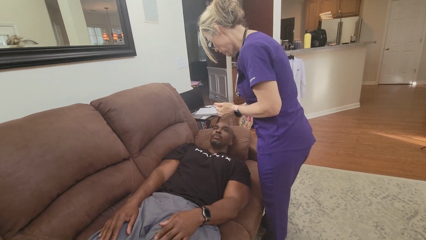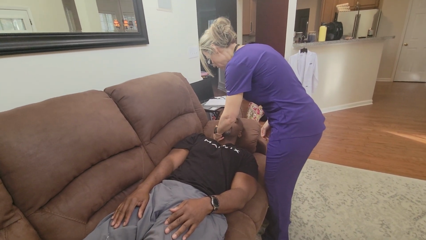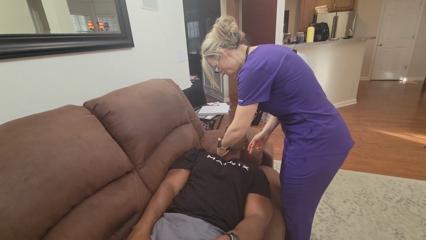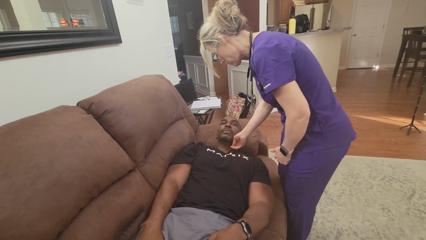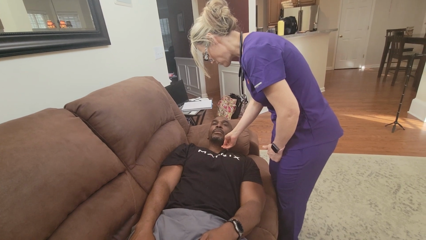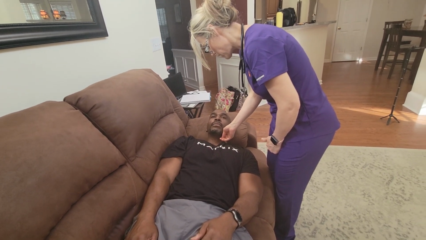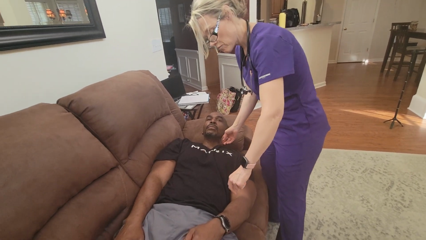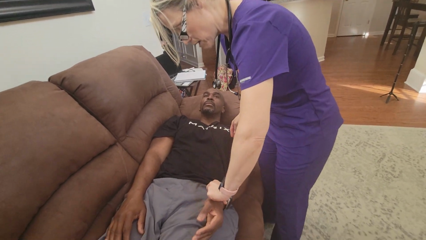My hands are a little bit cold. And we're going to do one at a time. And you want these pulses to be a +2, which would be normal. If you're exercising, you would have a +3, and that would be bounding. Or a +1 would be weak and thready.